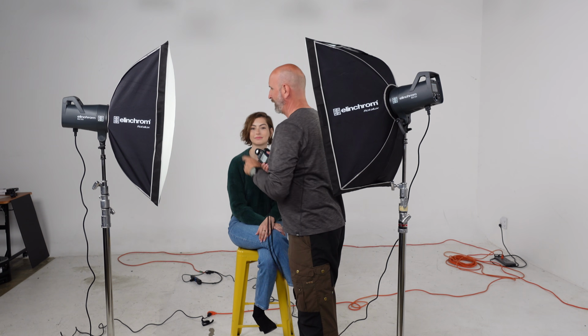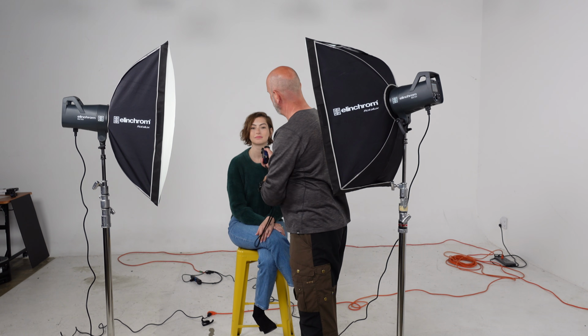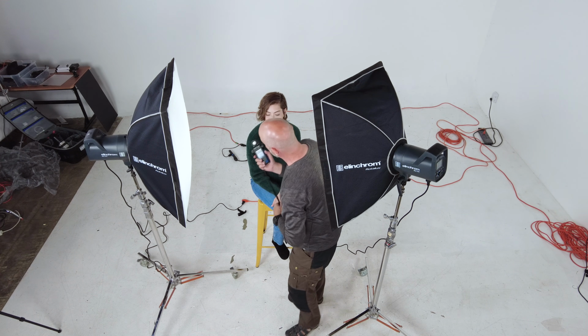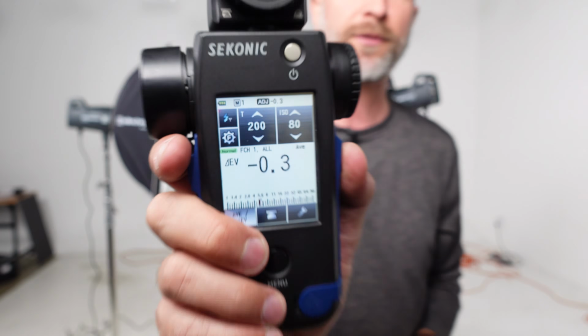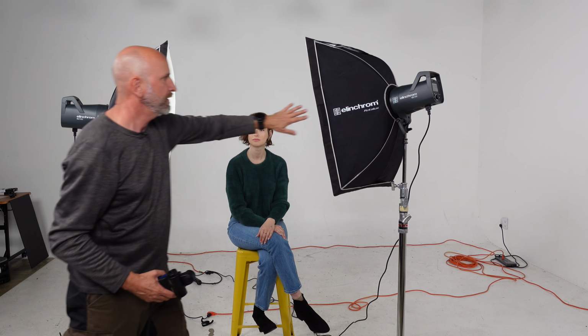Now I'm blocking this light. I'm going to point this toward my fill light. I'm going to push and hold. And now this is saying negative 0.03. What that's telling me is the difference in exposure value is negative 1/3 stop. So this is just a little bit dimmer than this.